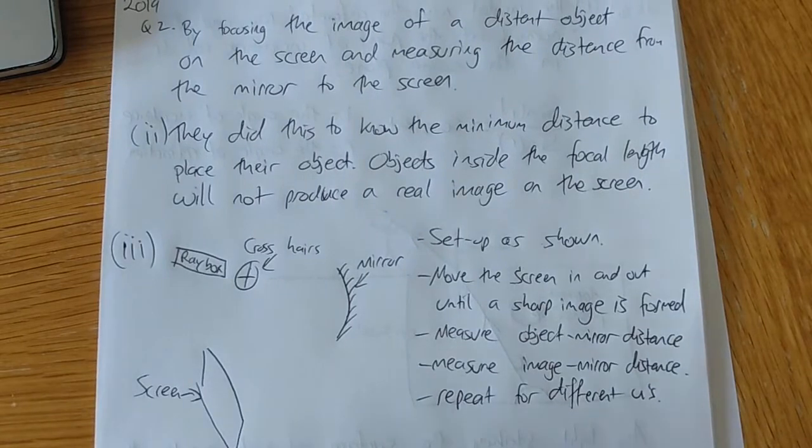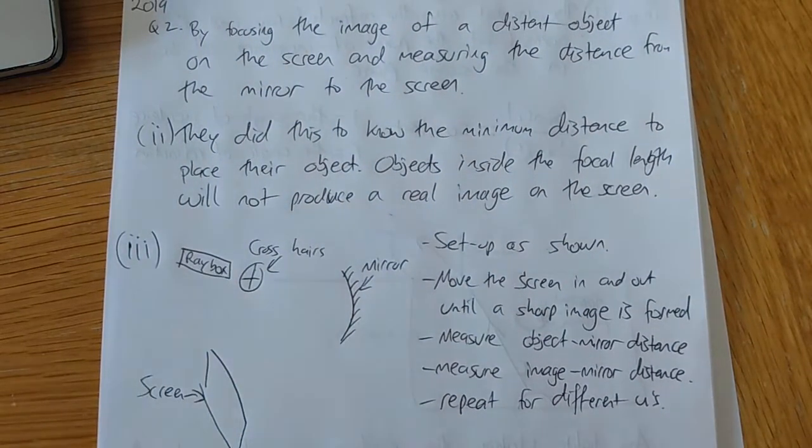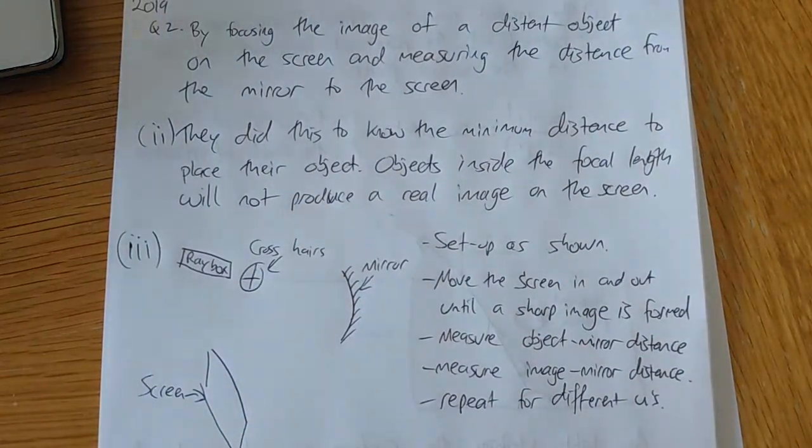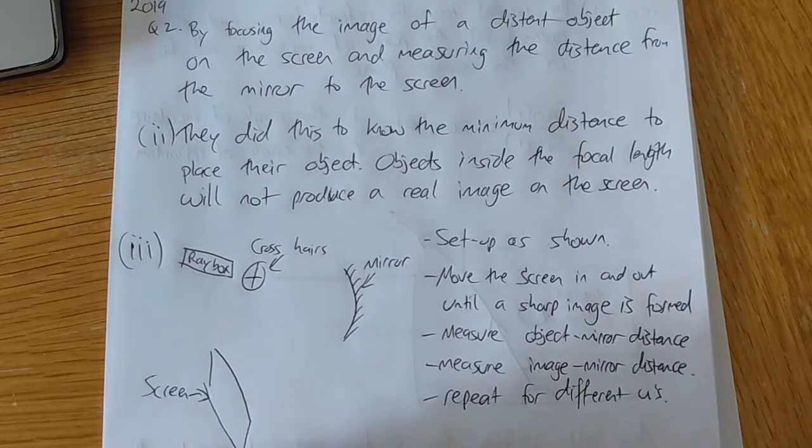Okay, what time are we at? 3 minutes 55. Loads of time to go. Grand.